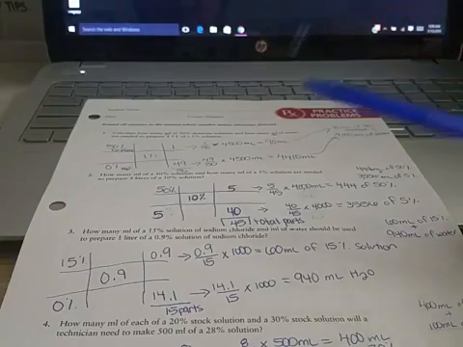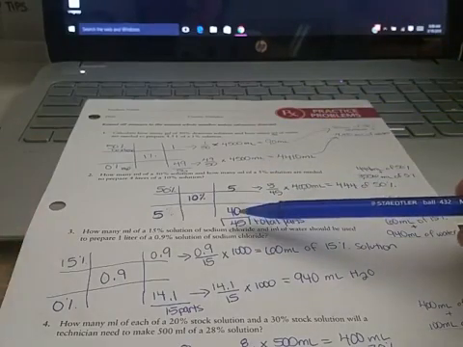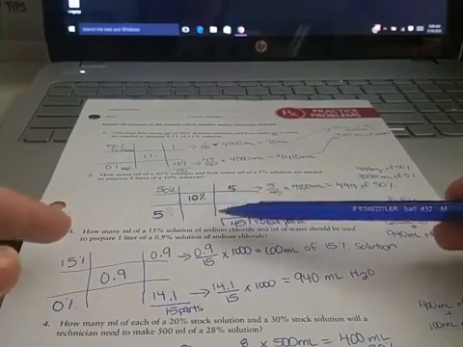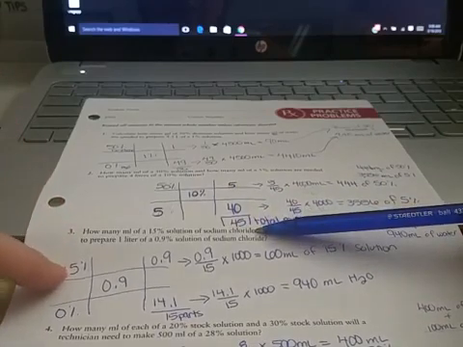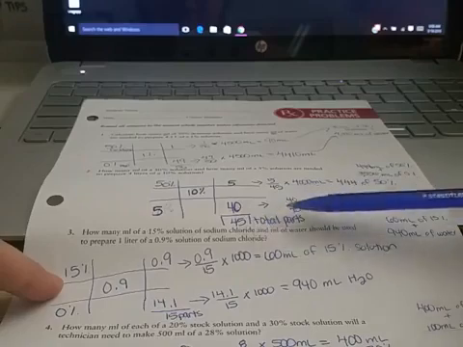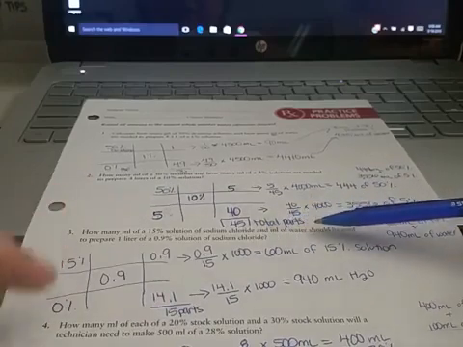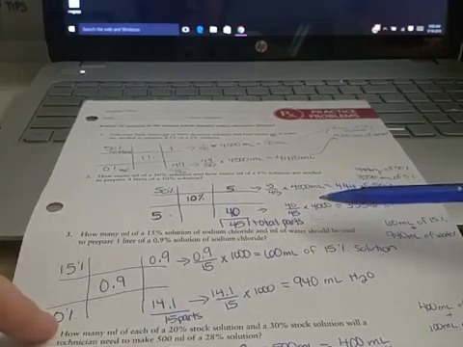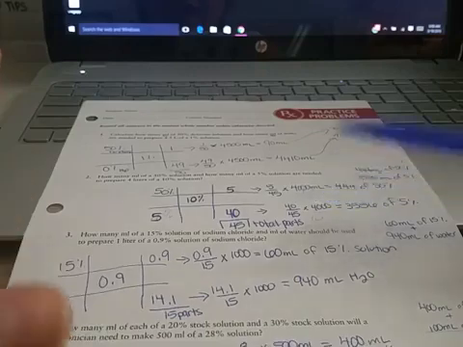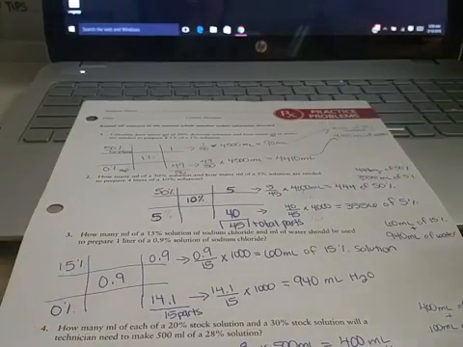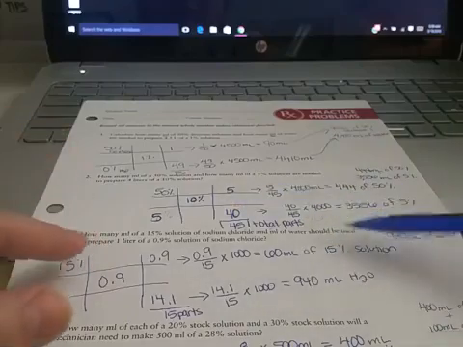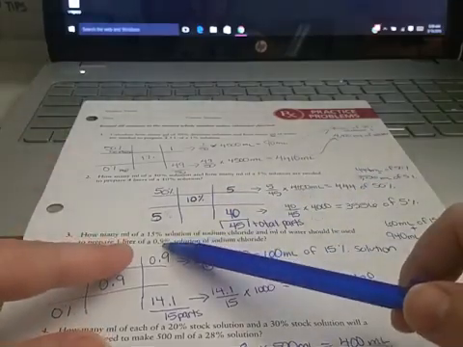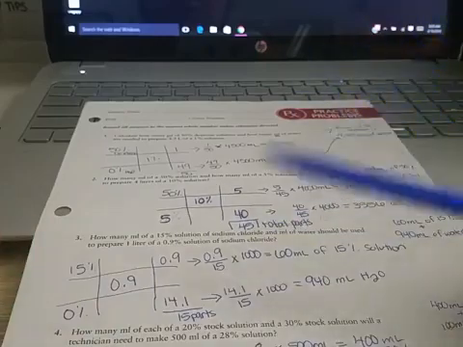So you know your first is sodium chloride, 15%, and ml of water, which is 0. And what you're trying to make is a 0.9% solution of sodium chloride. How much of this and this should be used to prepare it?